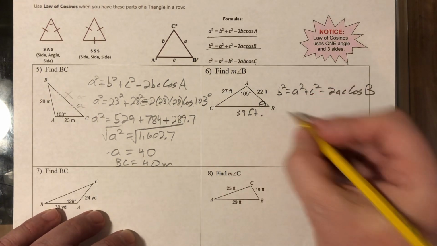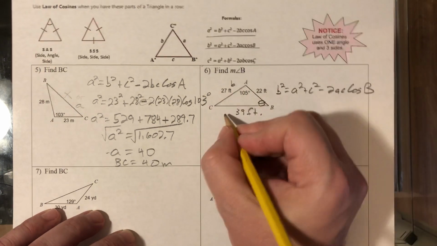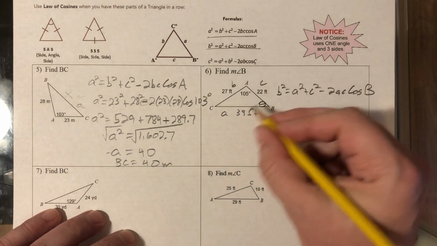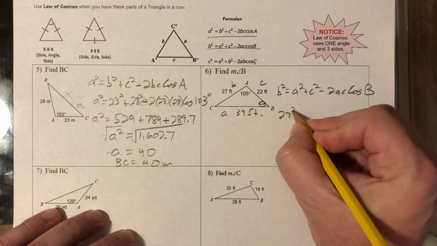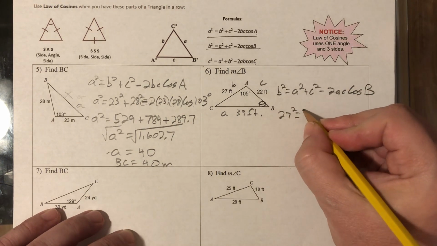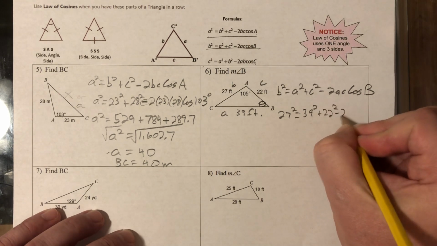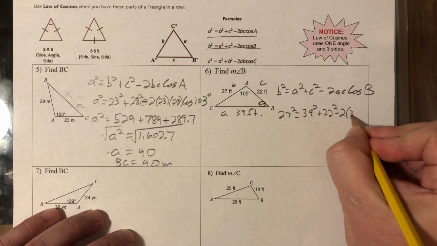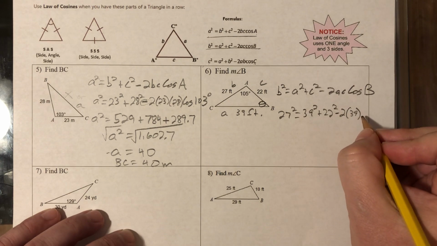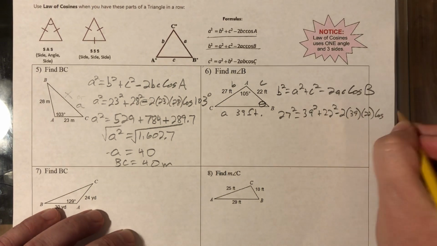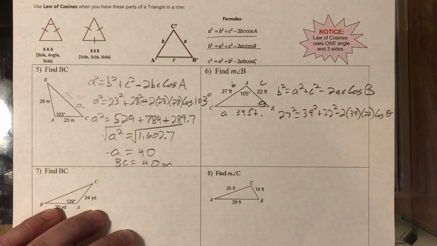So I know that, and this would be my lowercase b, that'd be my lowercase a, that'd be my lowercase c. All right, so 27 squared equals 39 squared plus 22 squared minus 2 times 39 times 22 times cosine of angle B, which I'm labeling theta.